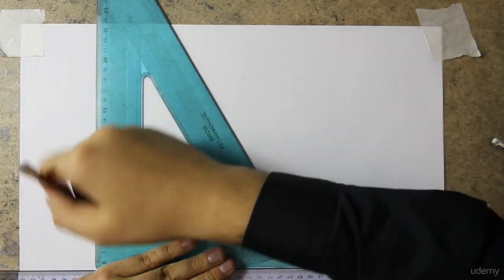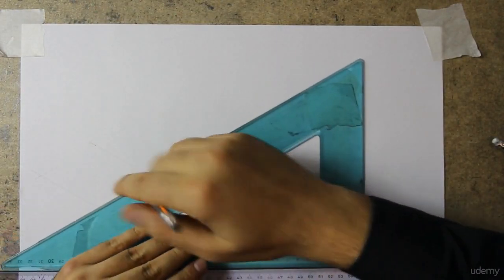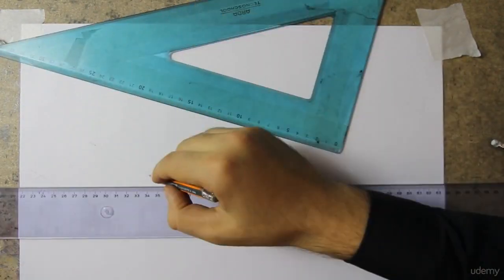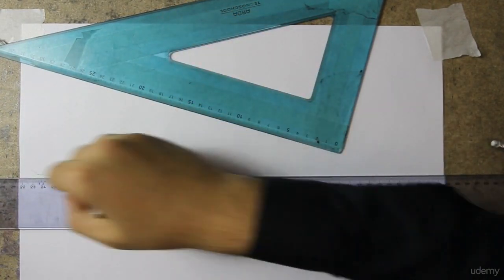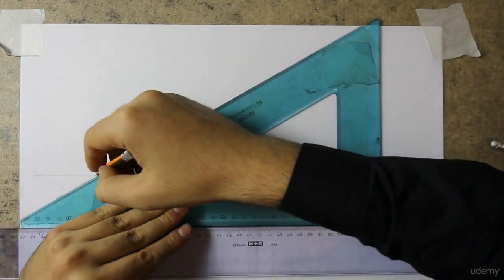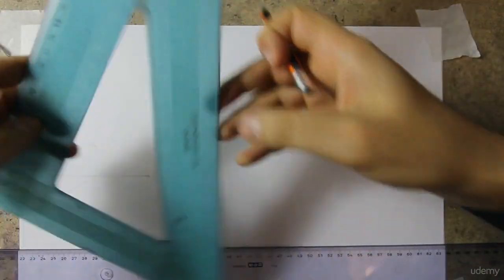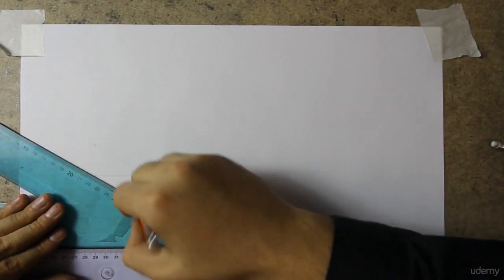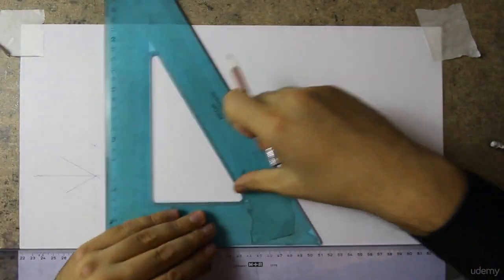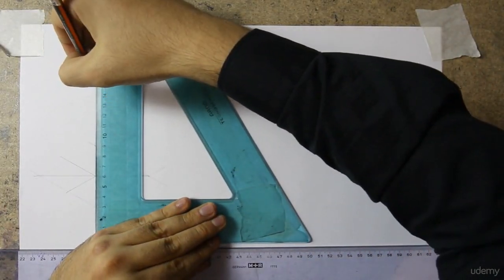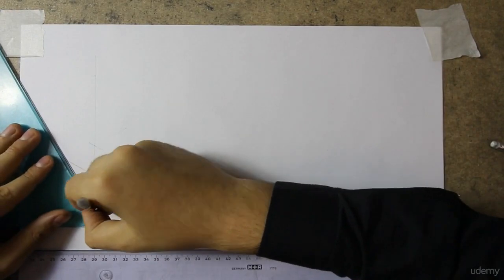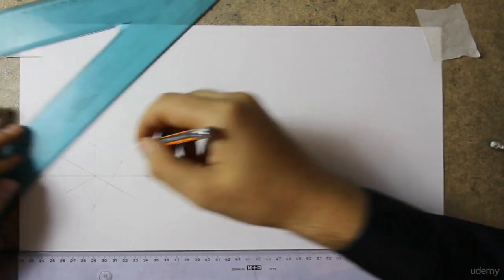Okay, let's go again for the volume. So we are going to have a cone, which we will draw with a section that cuts through it, so a section that creates an ellipse.